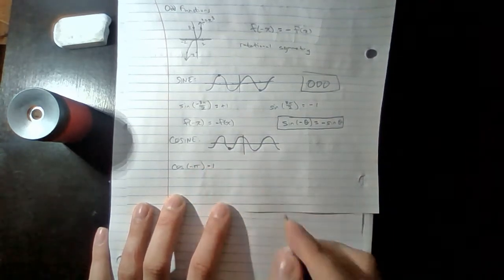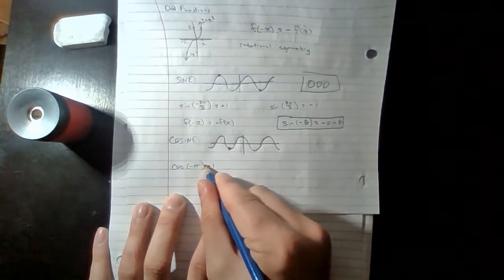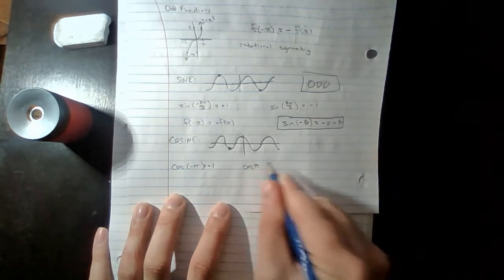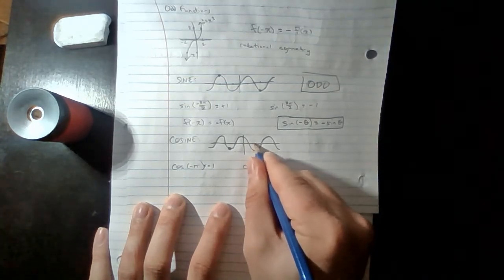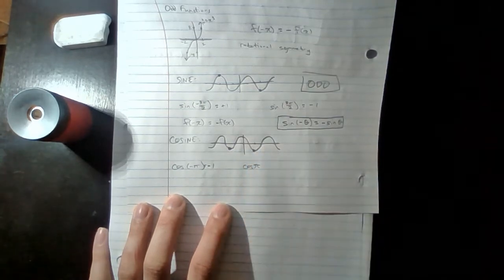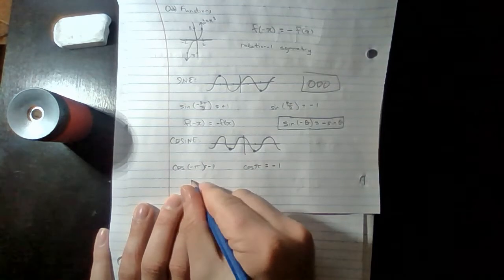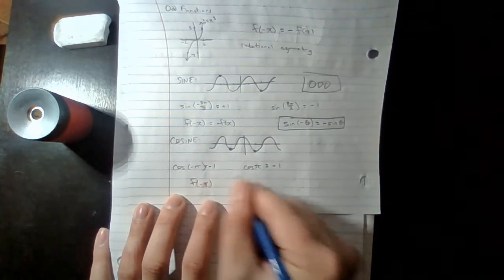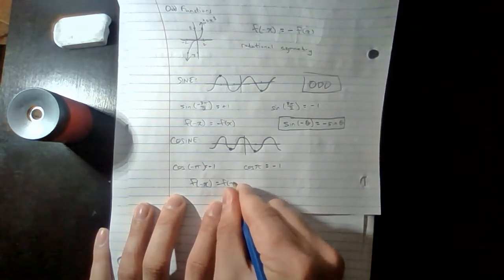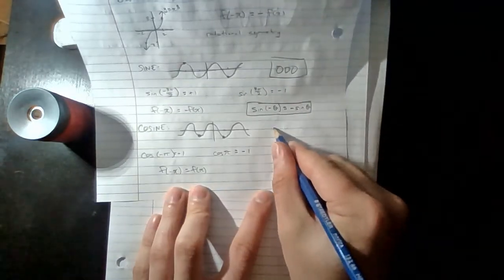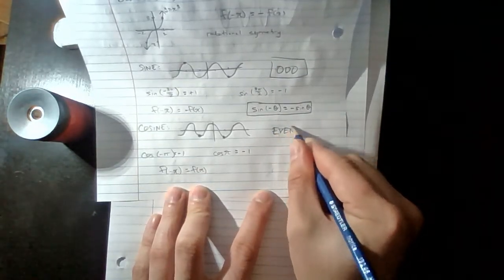If we look at cos of pi, pi over 2, pi, that's also equal to -1. So our f of -x equals our f of x. That was what happened when we had even functions. So cosine functions have even symmetry.